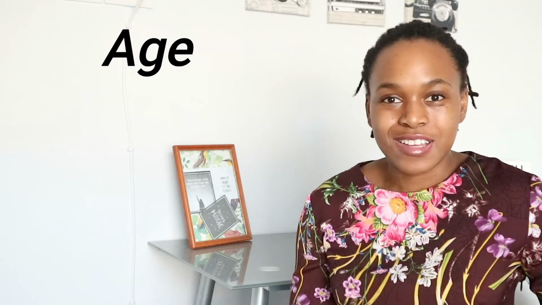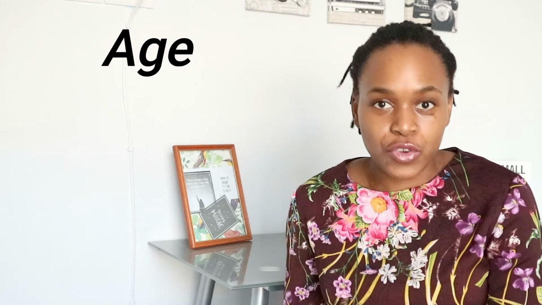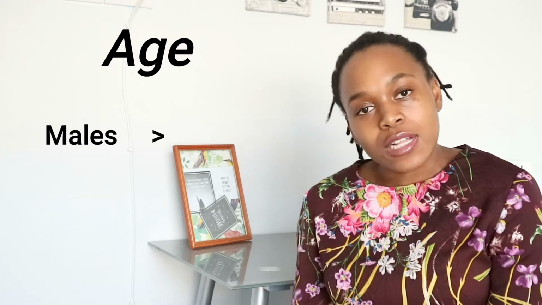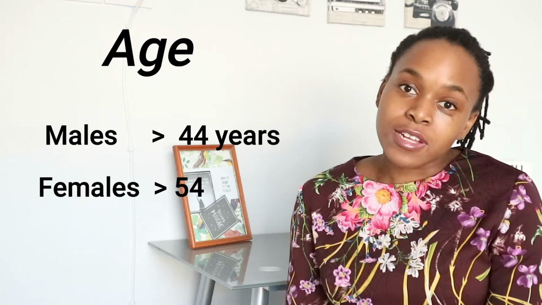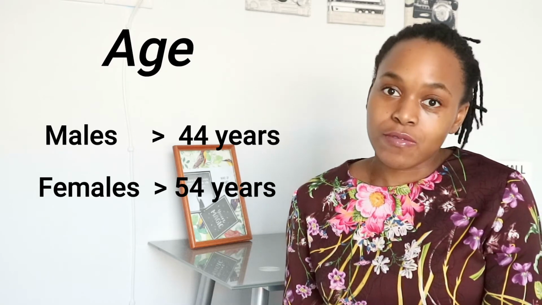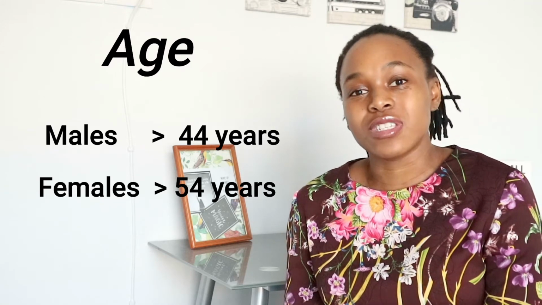First, we have age. Age is a non-modifiable risk factor, which means that you can't really change it. So if you are over a specific age, then your chances are inevitably increased. So for males, if you are over the age of 44, and for females, if you are over the age of 54, then your chances of developing a cardiovascular disease is increased.